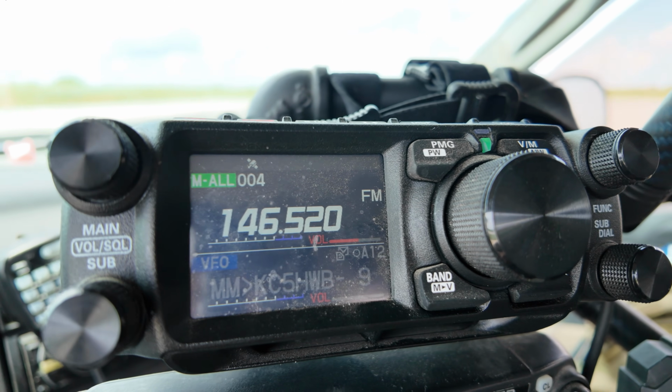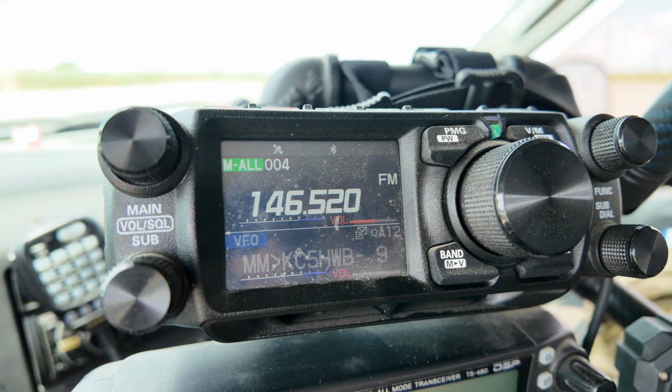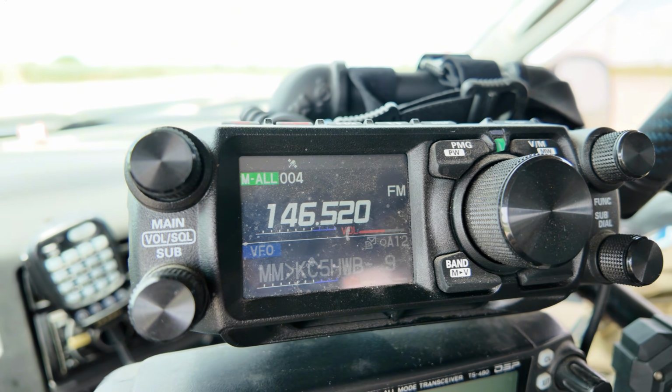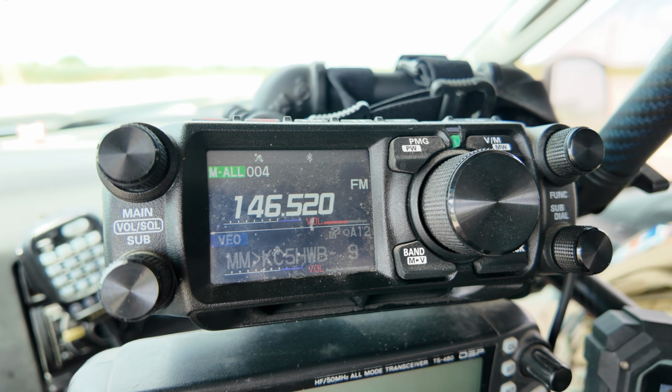Now you hear that beep. That means it's sending right now. So good afternoon, Galveston. Sent as a CQ. We're going to see who else in Galveston is monitoring APRS. And I will report that message back tomorrow.